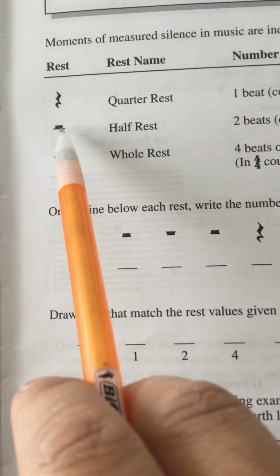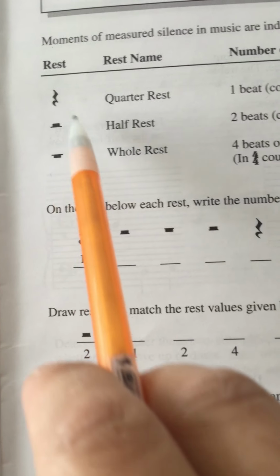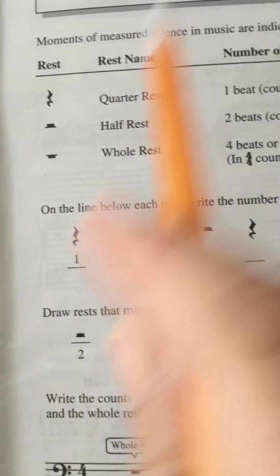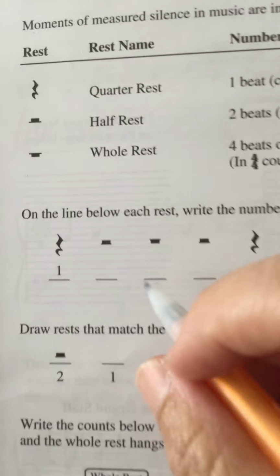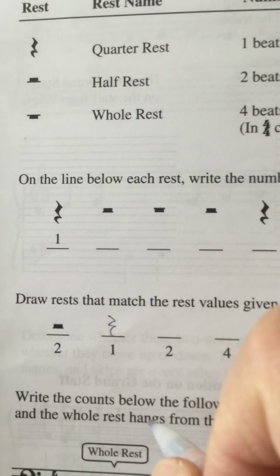The half rest looks like a little hat. Whole rest looks like a hole in the ground or an upside down hat, right? And this is like a little lightning strike. So you don't have to shade it exactly the same way. So if you're drawing a quarter rest, as long as it looks something like that, then you're good.